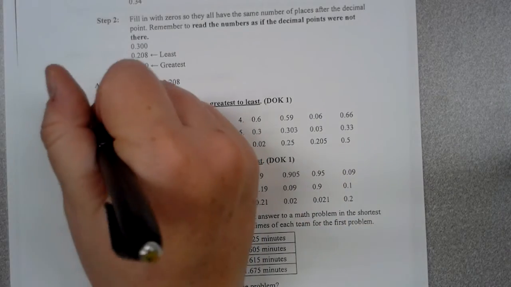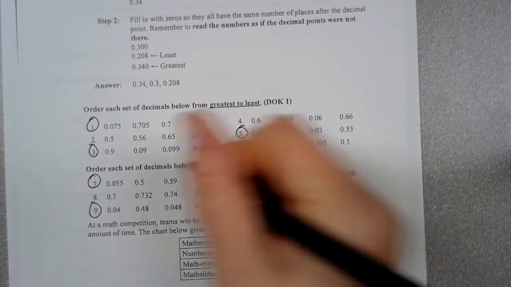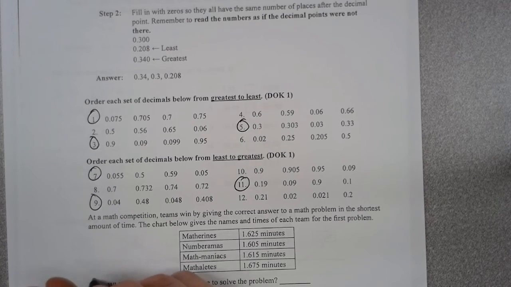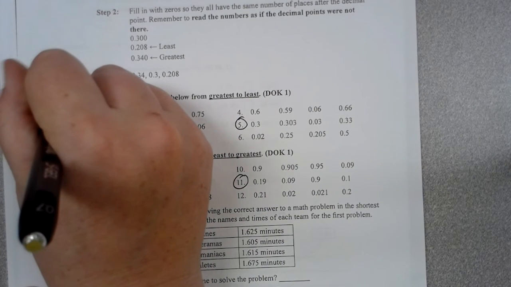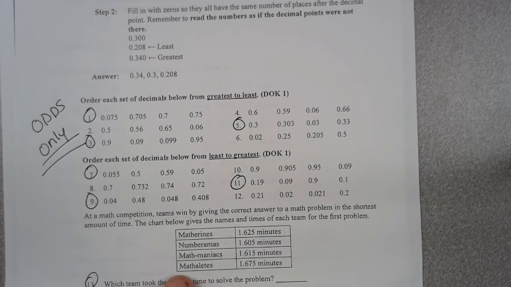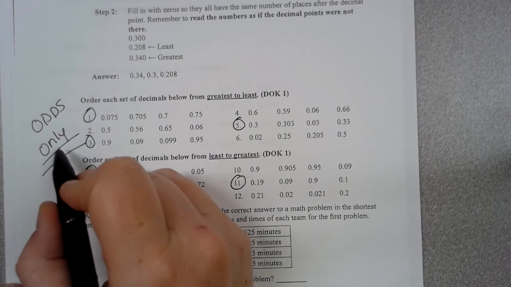All right, only do the odds on both of them. So you only have 6 there, and then 2 down here. So odds only. I only want the odds. And make sure on your paper that you write odds only.